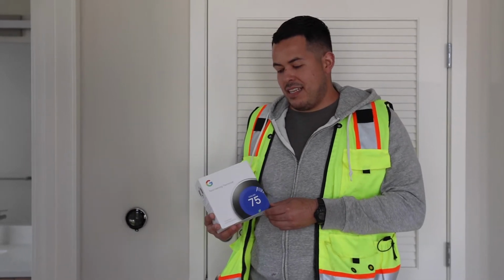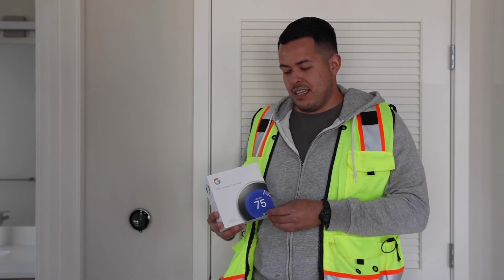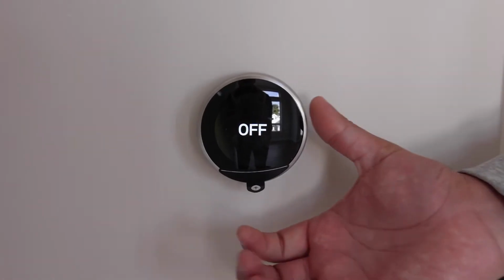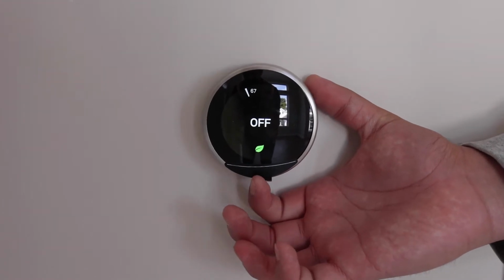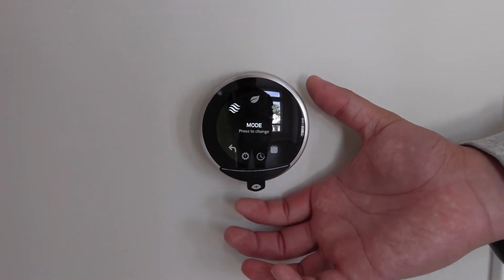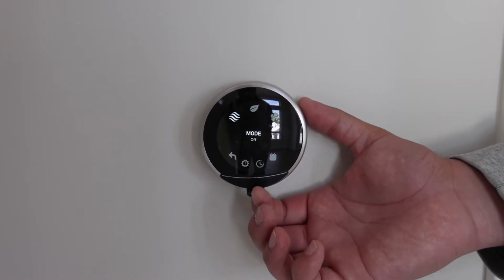I'm here to talk about the Google Nest Learning Thermostat. This is the box for it. Okay, so this is the Nest thermostat. Right now it is off. I'll talk about the four settings.